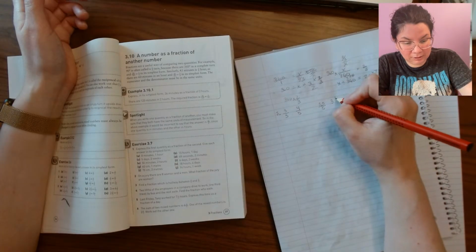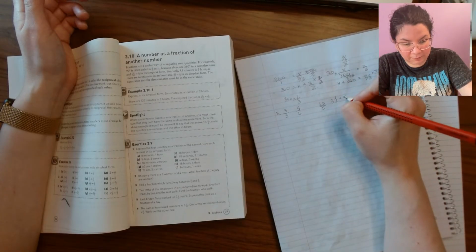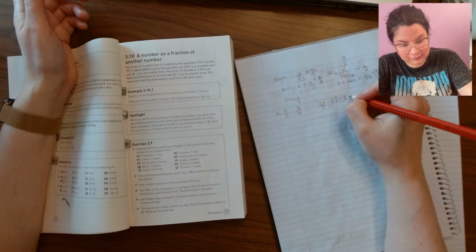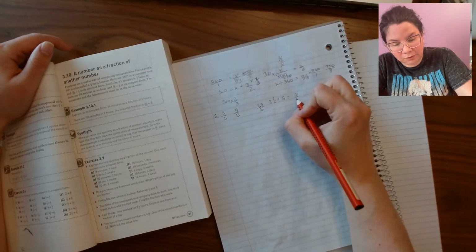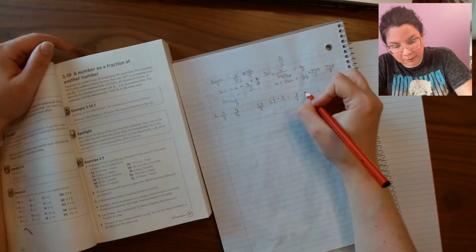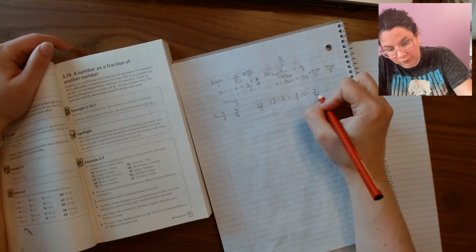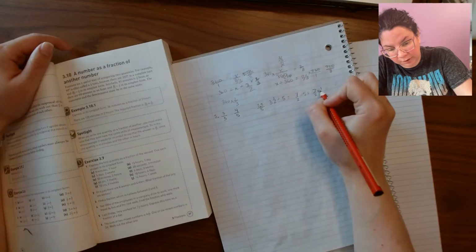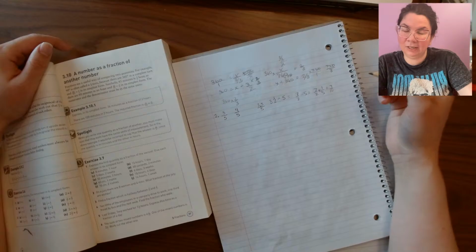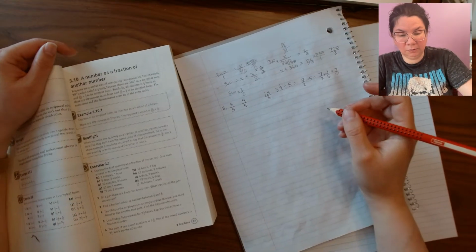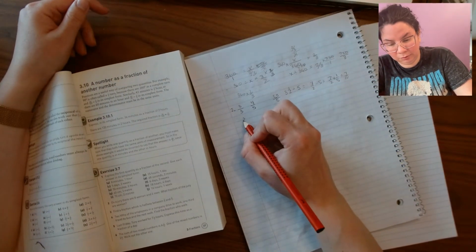So I did 3.5 divided by 5, which is 7 over 2 divided by 5, which is 7 over 2 times 1 over 5, which is 7 over 10, which is the answer.